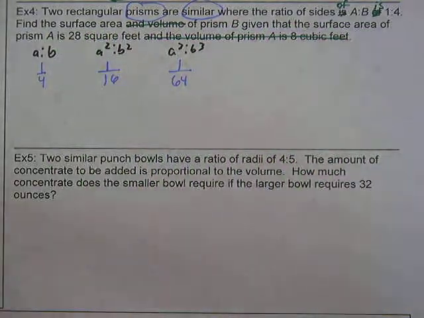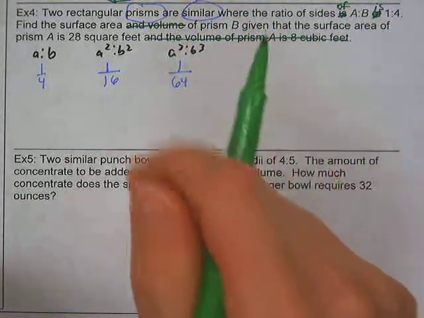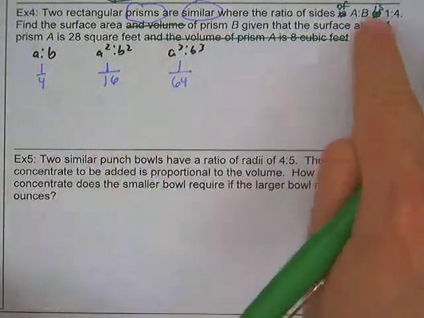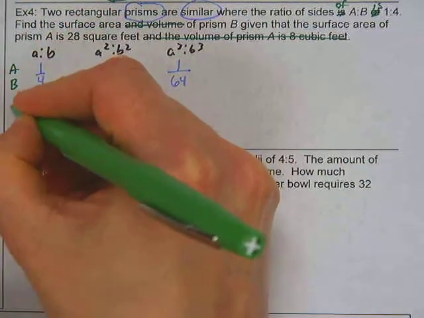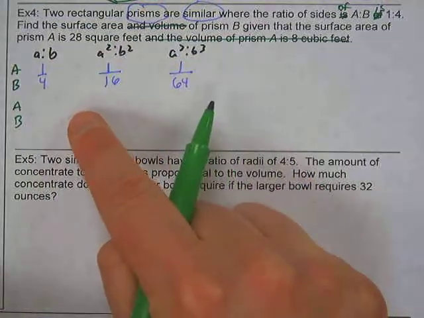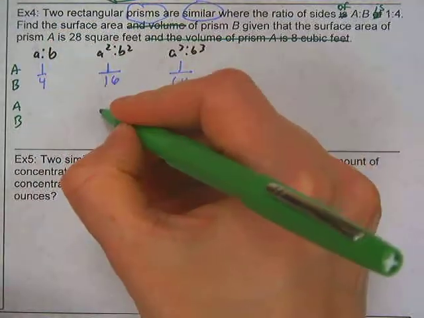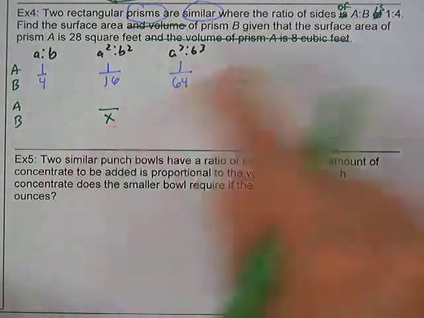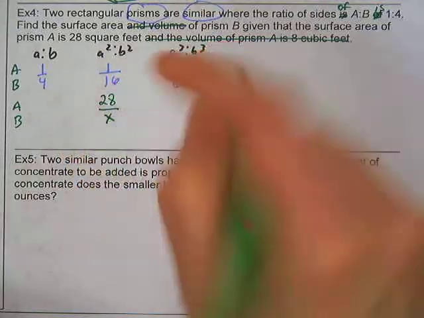Now, before I decide on what's happening next, I'm going to read the next sentence. Find the surface area of prism B given that the surface area of prism A is 28 square feet. Well, I want to find surface area, so that's going to be going here. Now you see how it's A to B? I'm going to just make a little note. A to B, A to B. Just so I know that A is on top, B is on the bottom.